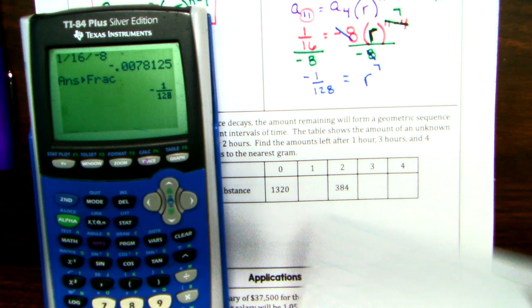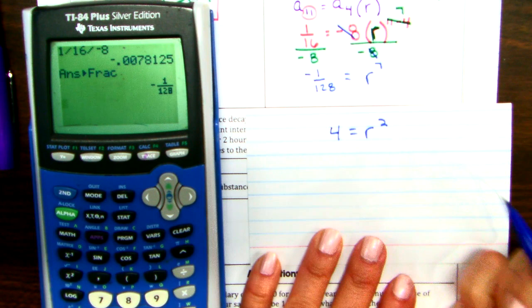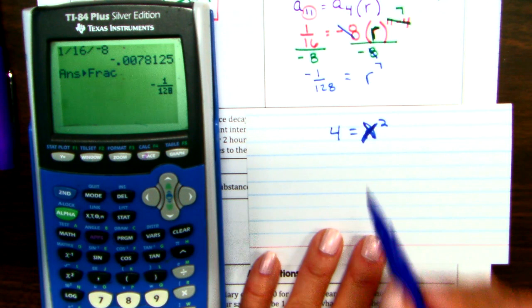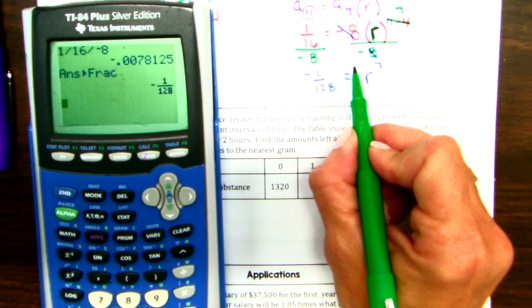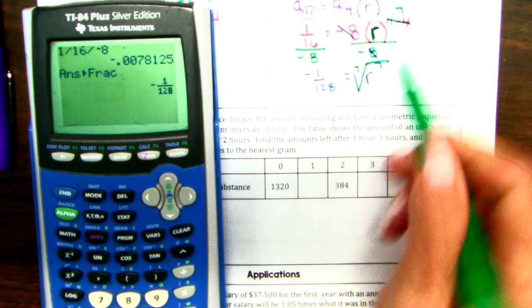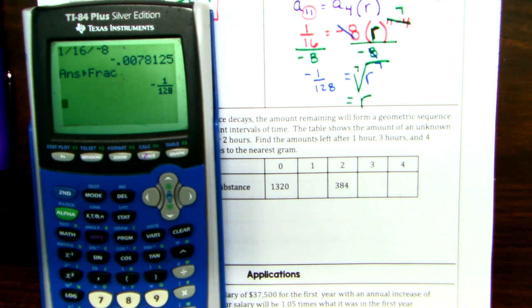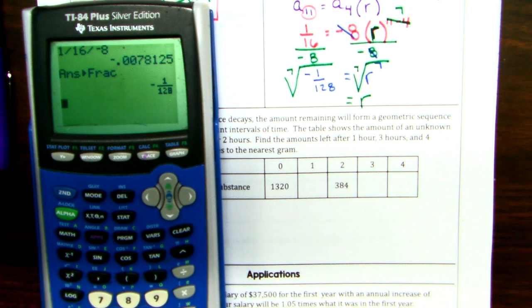Now think about it. If I had, I'm going to make a real easy one, if I had this, or you probably would have seen this, what would I do to get x by itself? Square root, right? Well, guess what? There's something called a 7th root. Any root. You can put any number in a root. I can do anything I want to this equation, remember. This is mathematically correct. If I take the 7th root of r to the 7th, I'm just left with r. Just like if I take the square root of x squared, I'm left with just x. But, remember, I can do anything I want as long as I do it to both sides. So I have to take the 7th root of -1 over 128.